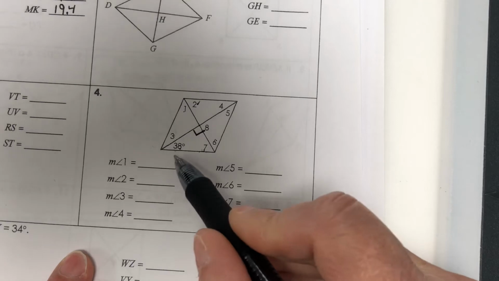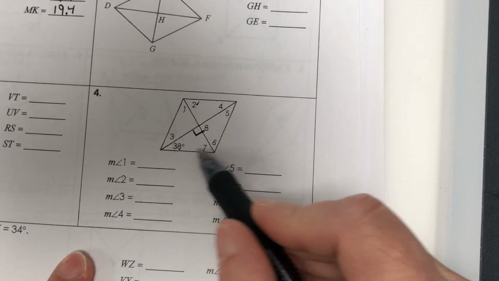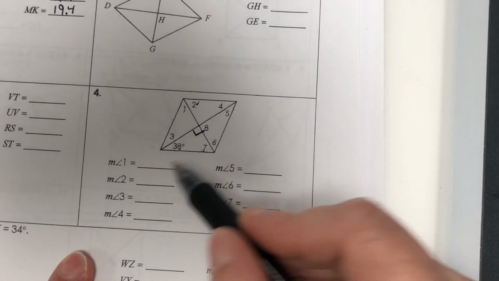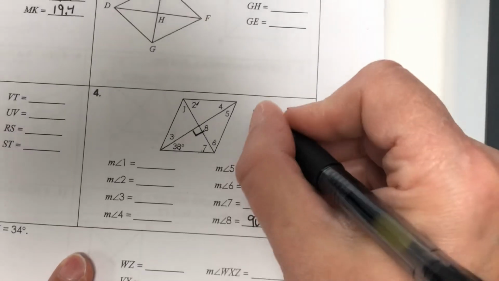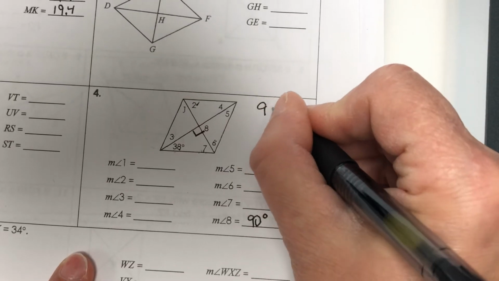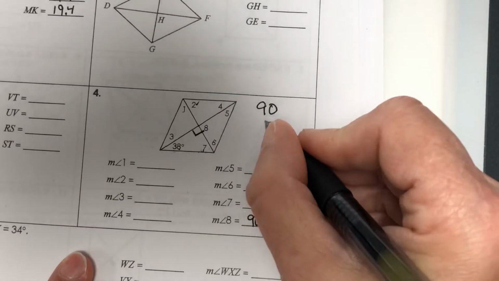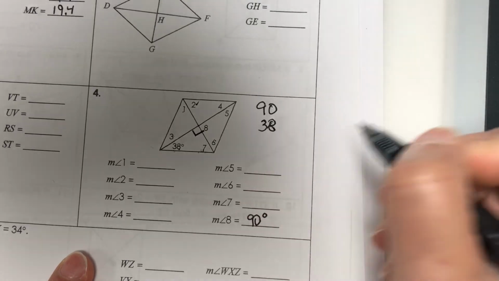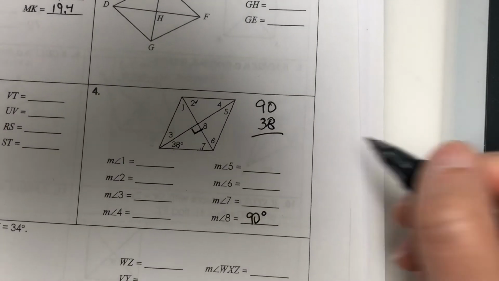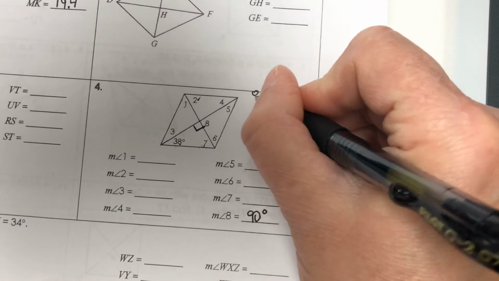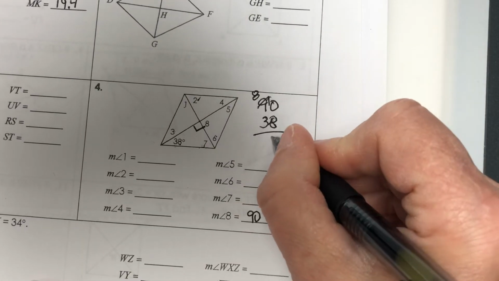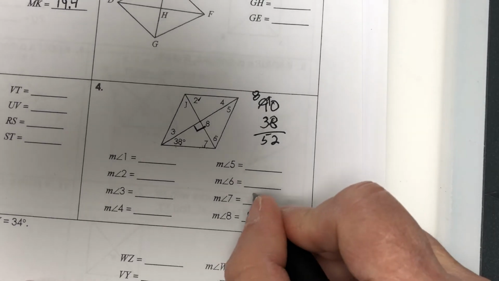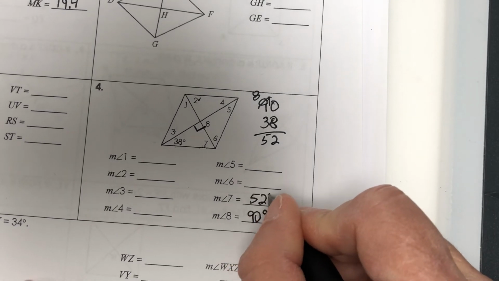To get angle 7, these two have to add to equal 90, because in a triangle it's 180. 180 minus 90 gives us 90. Always in a right triangle, the two acute angles have to add to equal 90. So 90 minus 38. I'm going to borrow from my 9, that makes that an 8. 10 minus 8 is 2, so that's going to be 52. So angle 7 is 52 degrees.